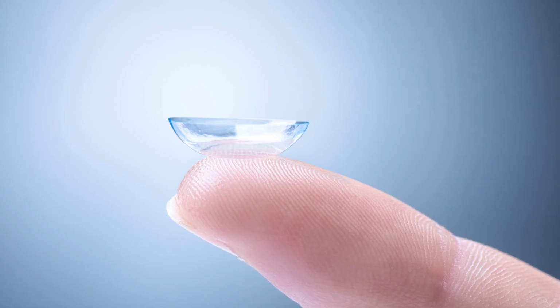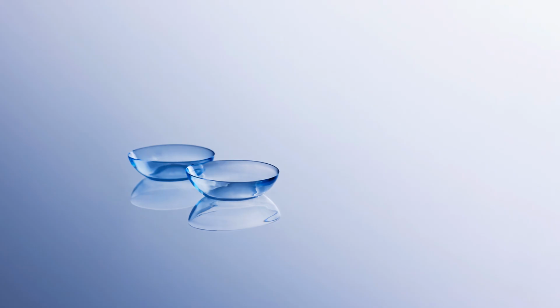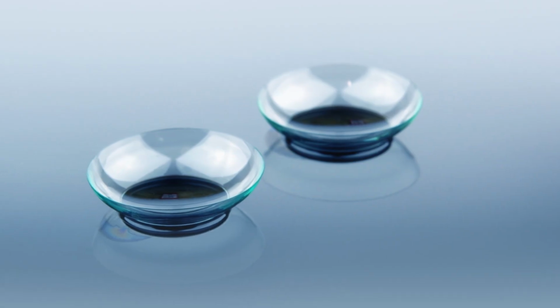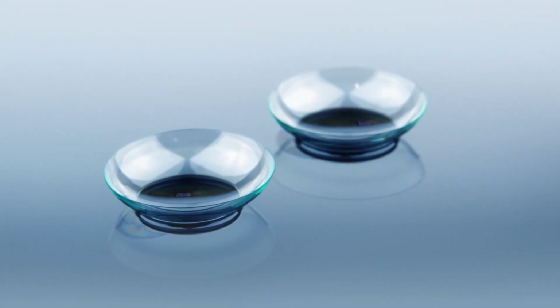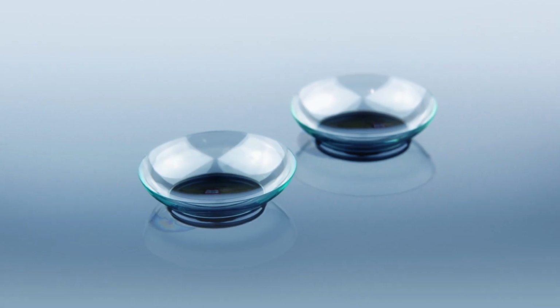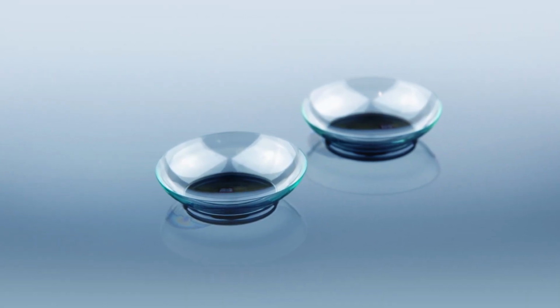But here's where the engineering gets really impressive. Sometimes the blur isn't just about depth. Sometimes the blur is uneven. That's astigmatism. With astigmatism, your cornea isn't perfectly round like a basketball. It's shaped more like a football, curved more in one direction than the other.